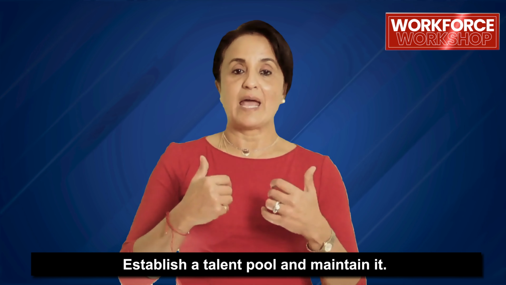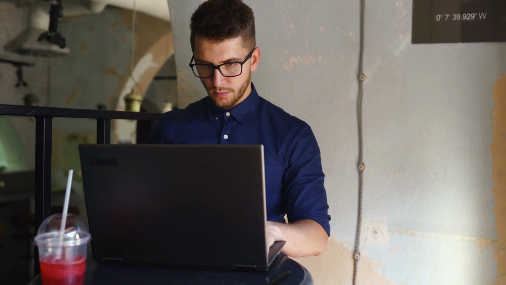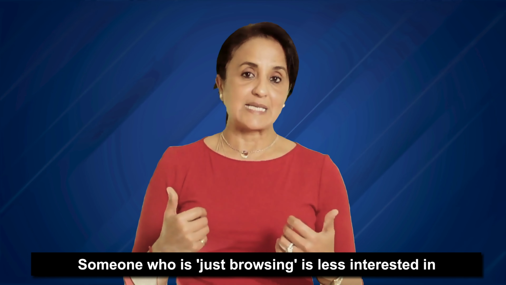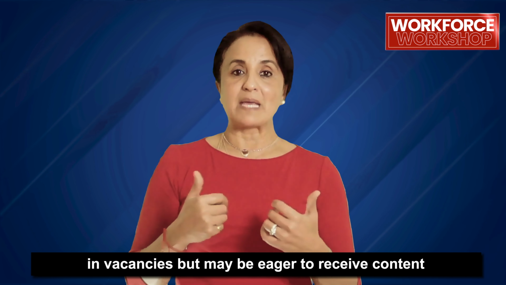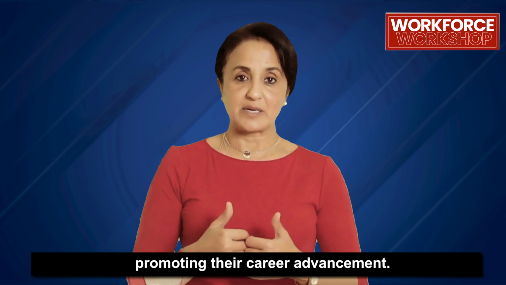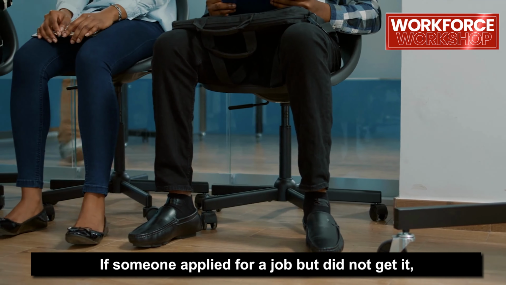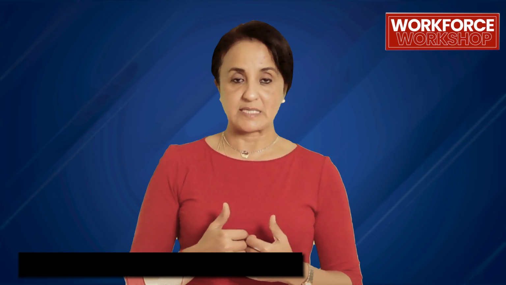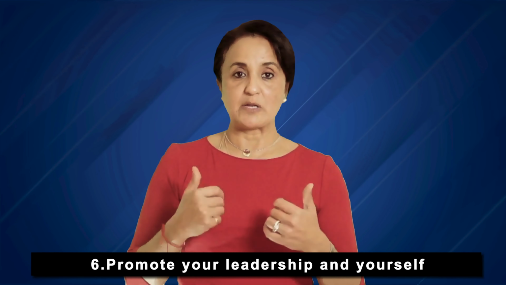Establish a talent pool and maintain it. When you have identified at what stage your talent pool candidates are, ready to be hired or not yet, or just interested in your business, a talent pool can be an excellent resource for inbound recruiting. You can customize content for your talent pool by segmenting them. Someone who is just browsing is less interested in vacancies but may be eager to receive content promoting their career advancement. If someone applied for a job but did not get it, they might be eager to hear about other opportunities.